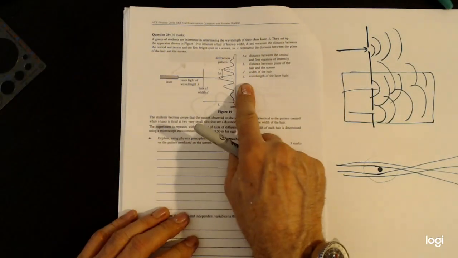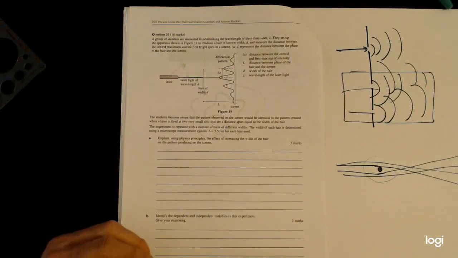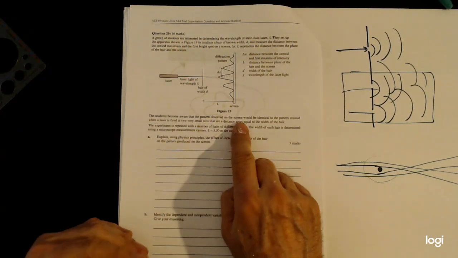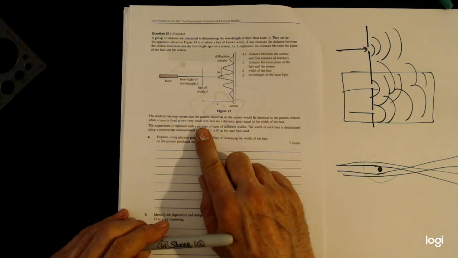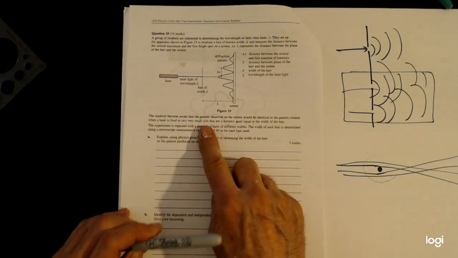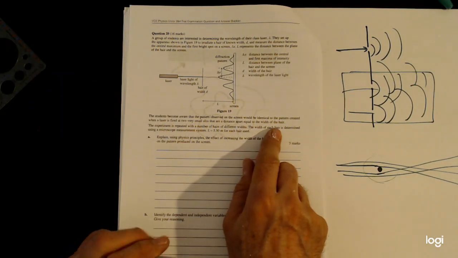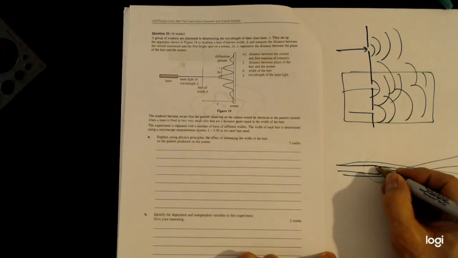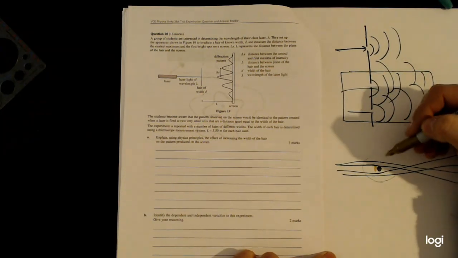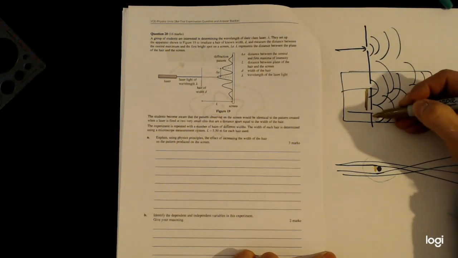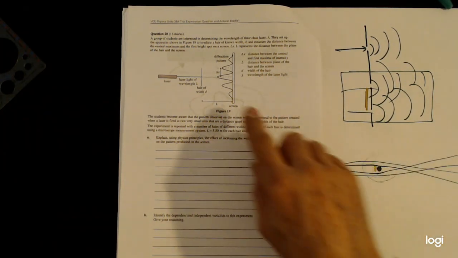That's pretty handy. The students become aware that the pattern observed on the screen would be identical to the pattern created when a laser is fired at two very small slits that are a distance apart equal to the width of the hair. So if that width of the hair was the same as, and in this case it isn't, the distance between the two slits, you'd get the same diffraction pattern. Same sizing, same delta X.